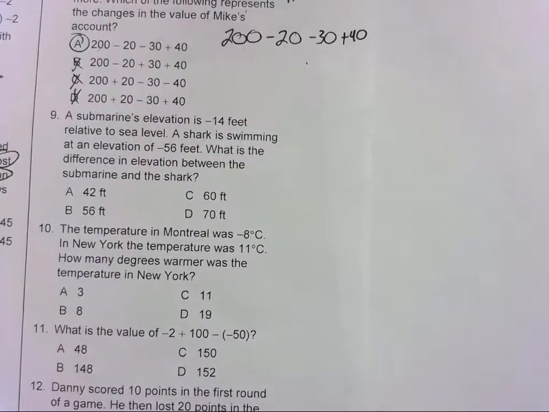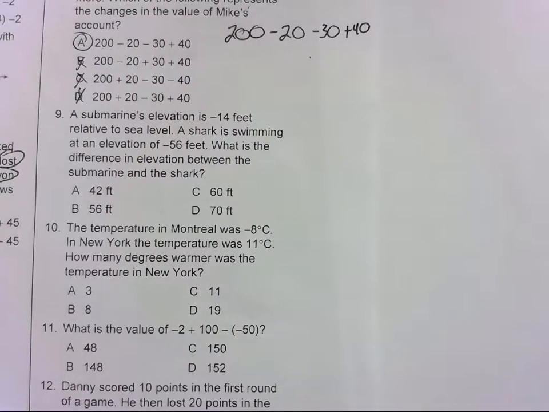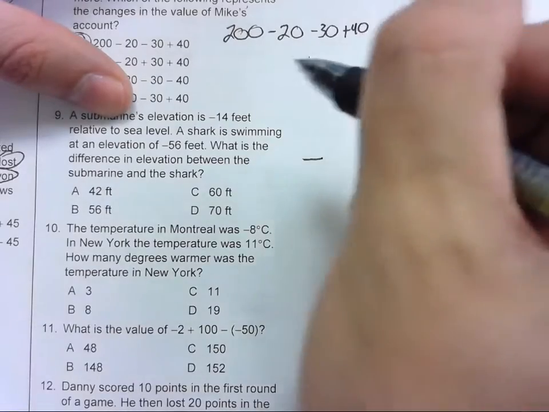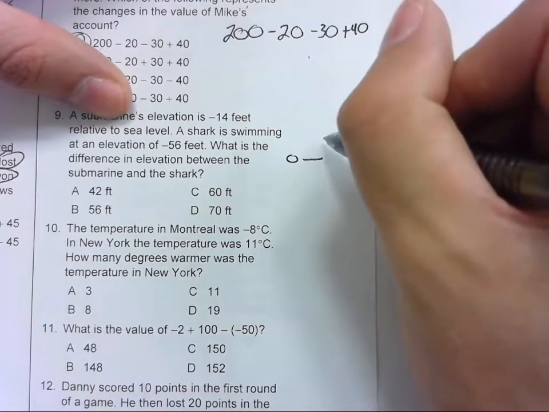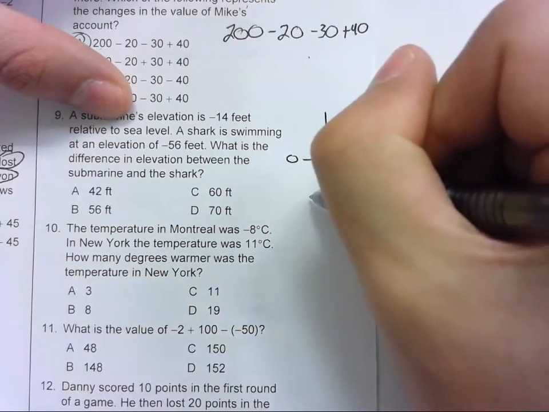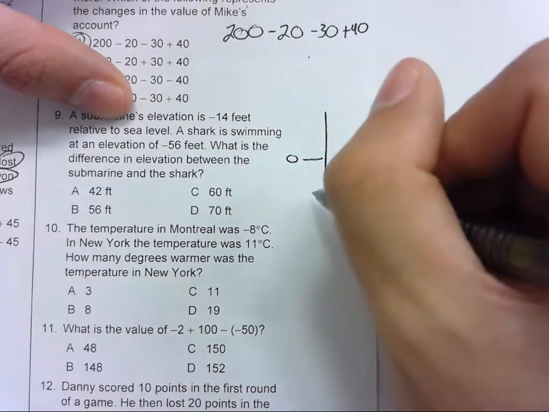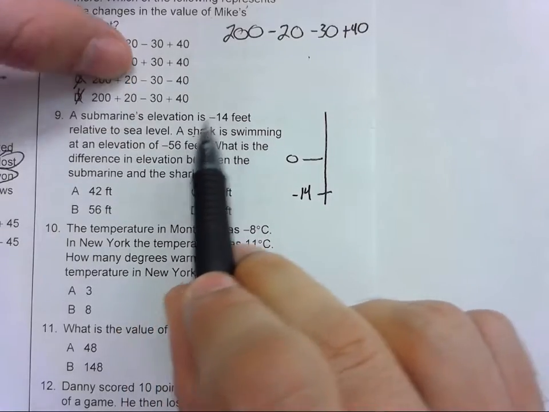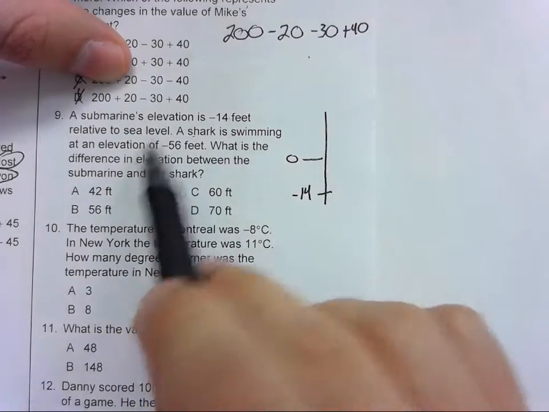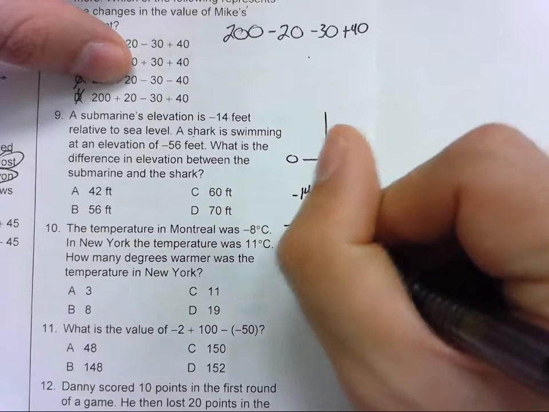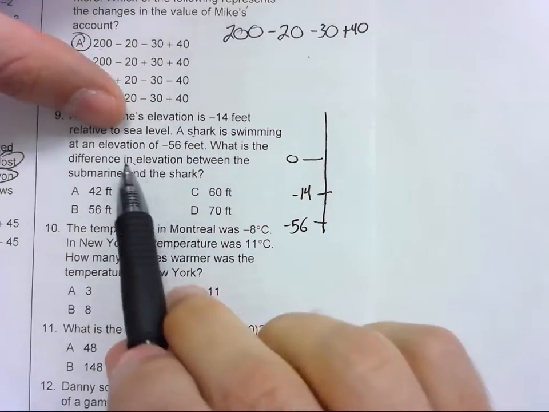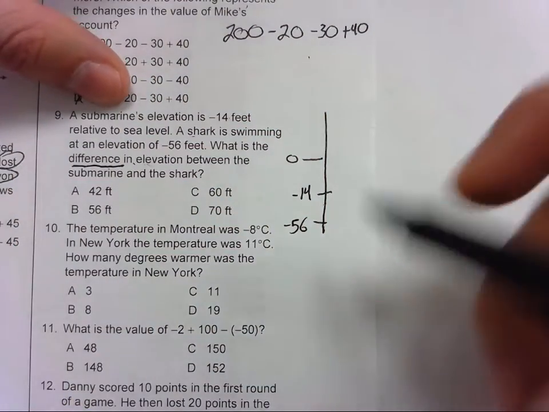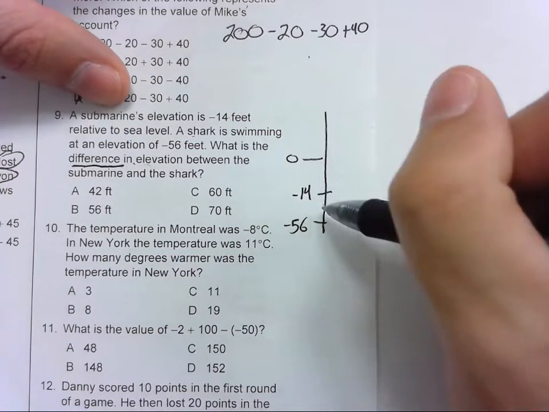Moving on to 9. The submarine's elevation is -14 feet. I'm sorry, the submarine is at -14. A shark is swimming at -56. This is not to scale. What's the difference in elevation? Difference is a key word here. Difference between these two numbers.